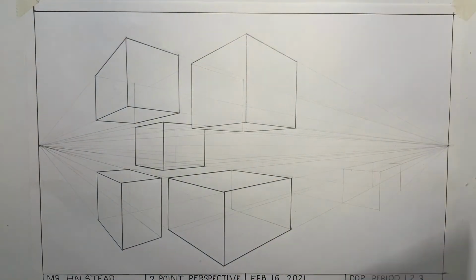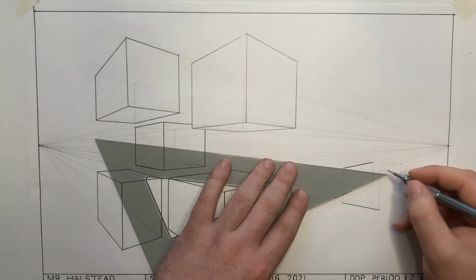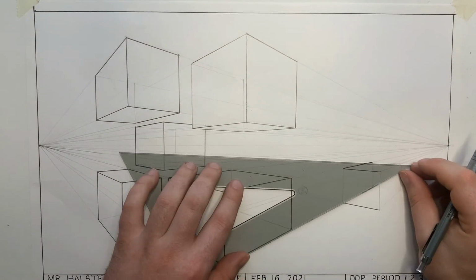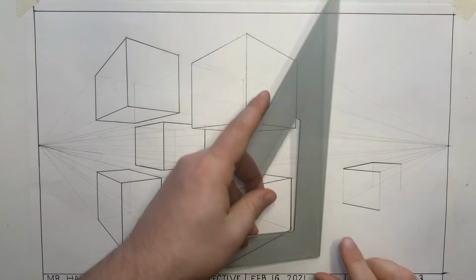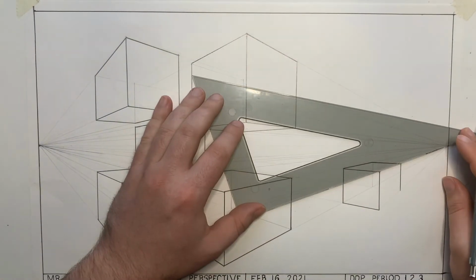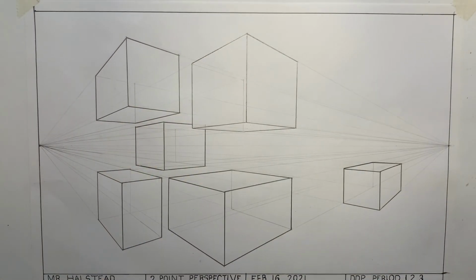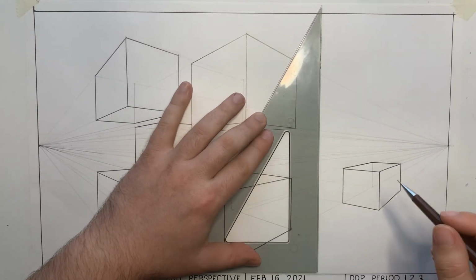In fact, you may find that it's easier if you make a really small vanishing point, or some people do small X's and have the line go directly to the center of that X. The more accurate you can be, the more impressive your drawing is going to look.